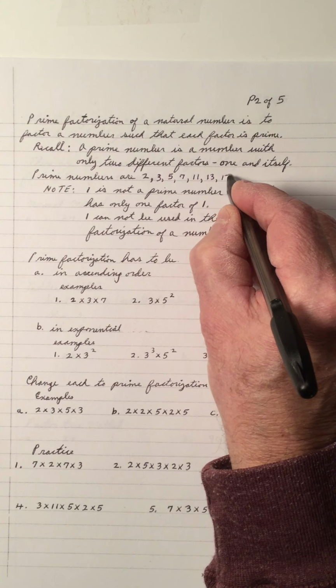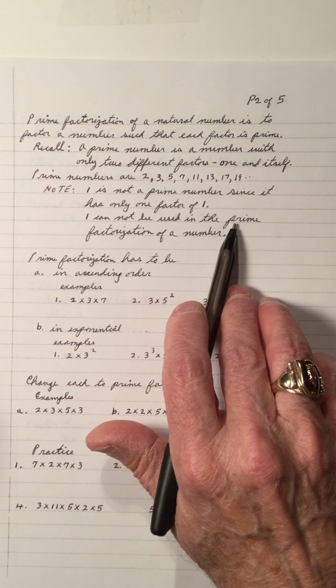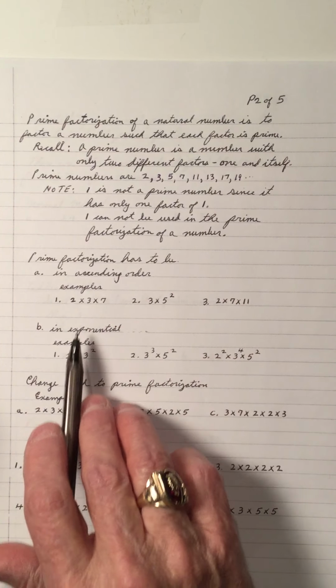Remember, a prime number has only two factors, one and itself. Note, 1 is not a prime number since it has only one factor, 1. 1 cannot be used in the prime factorization of a number.